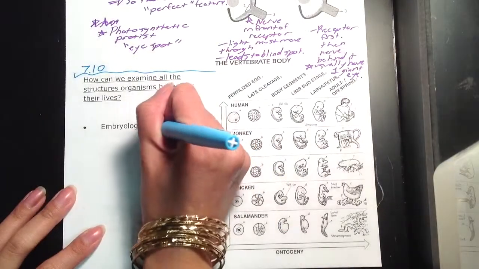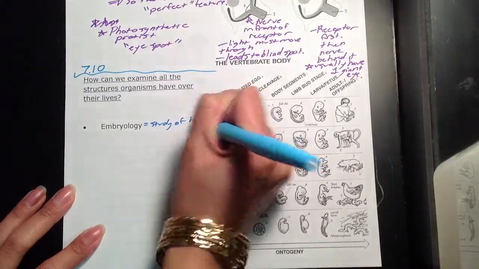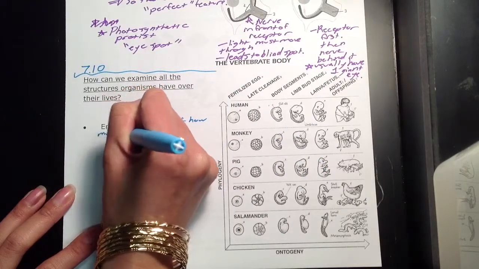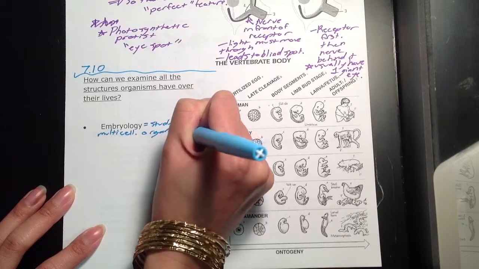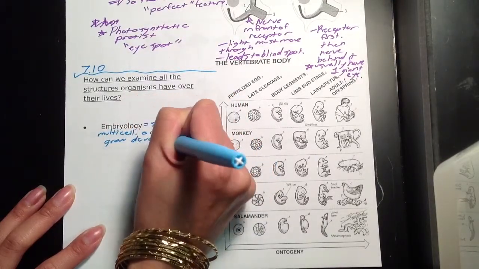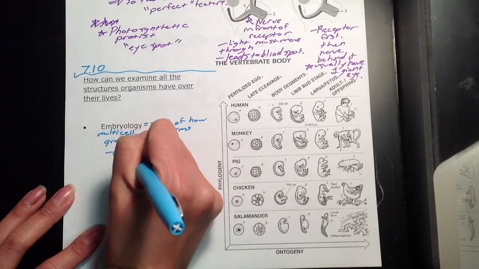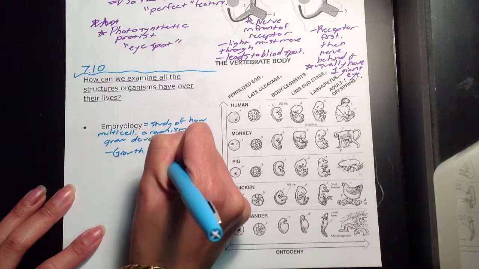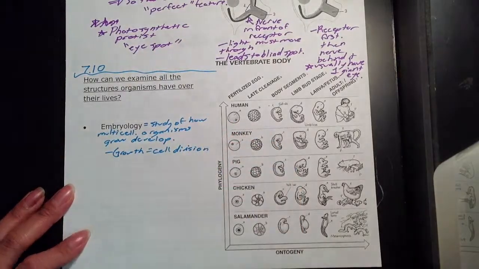And embryology is the study of how multicellular organisms grow and develop. Just as a little reminder, when we speak of growth in biology, we're talking about cell division, the increase in numbers of cells.